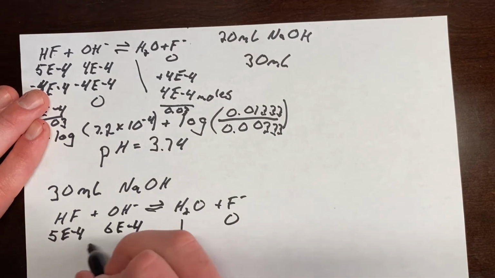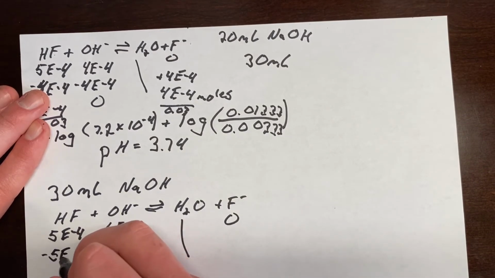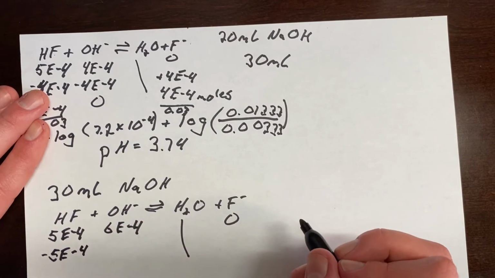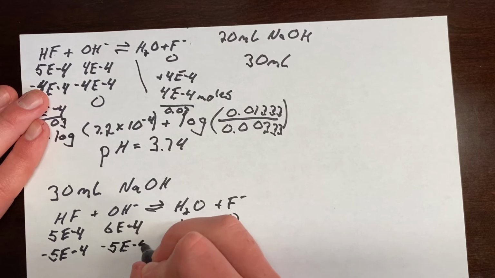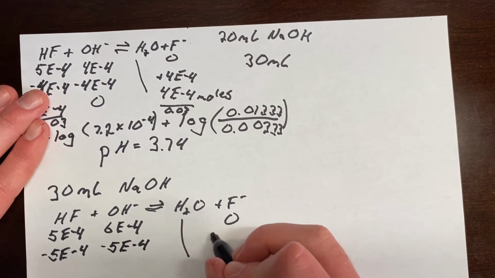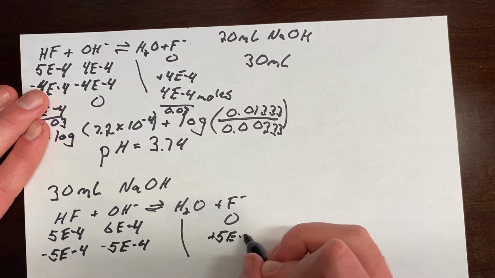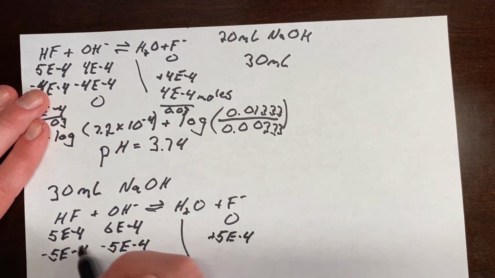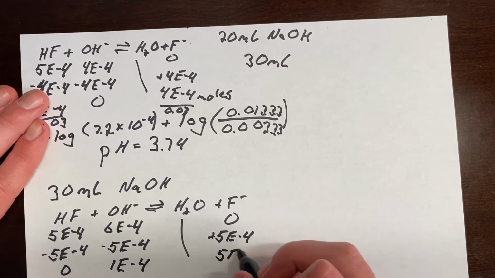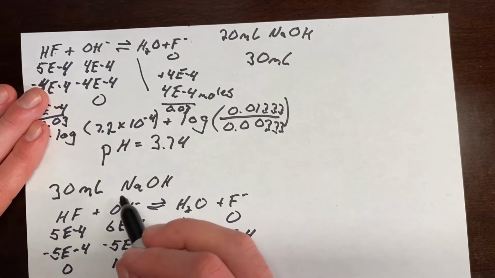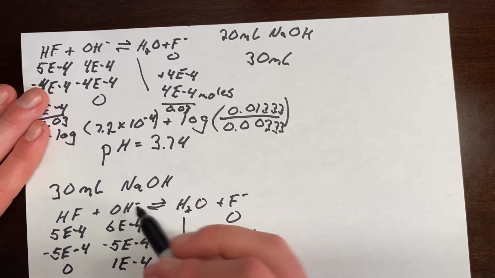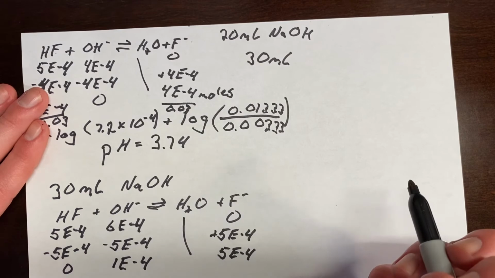And so we're going to subtract 5. Okay, so then we're going to have 0 of that. We're going to have 1 molar of that, and 5 e to the negative 4 of that. But this doesn't really matter because we're just focusing on the pH, so we're going to have OH already.